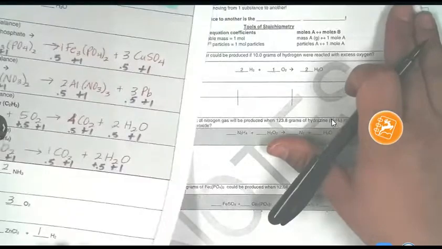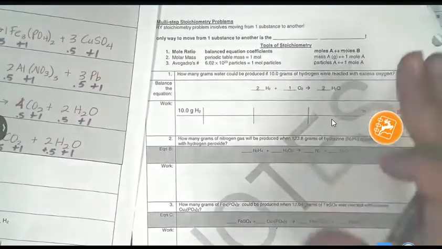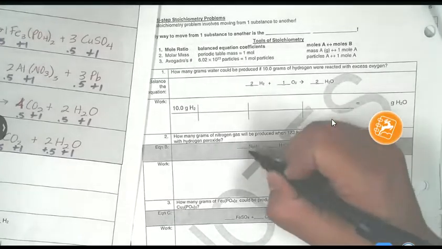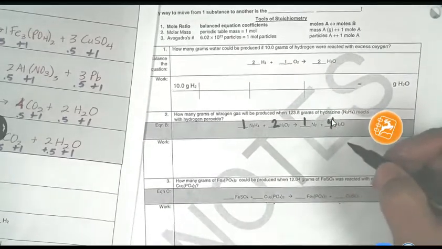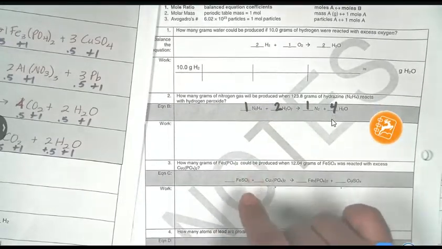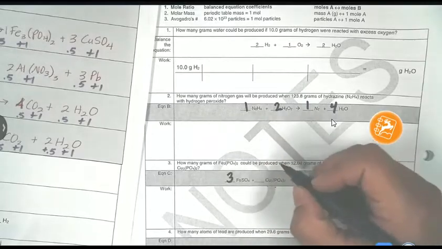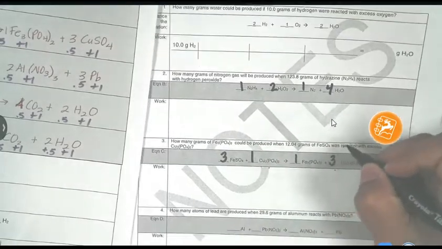These have to be filled in before we do these stoichiometry problems because you have to have balanced equations. B was 1, 2, 1, 4. C, 3 in front of FeSO4, 1 here. 1, 3.